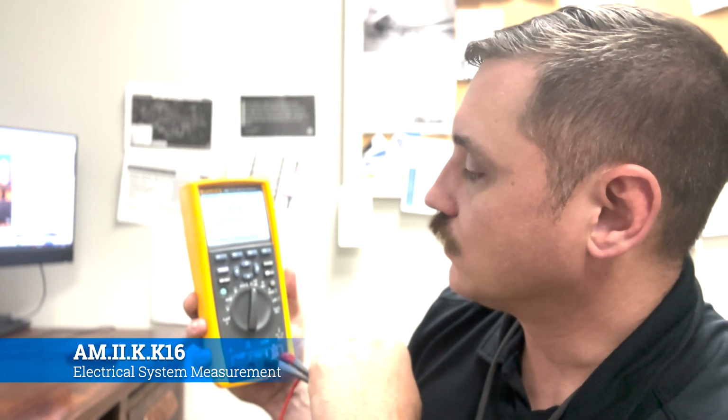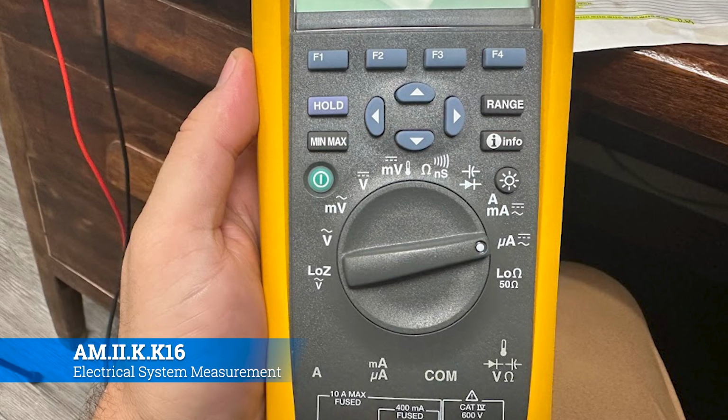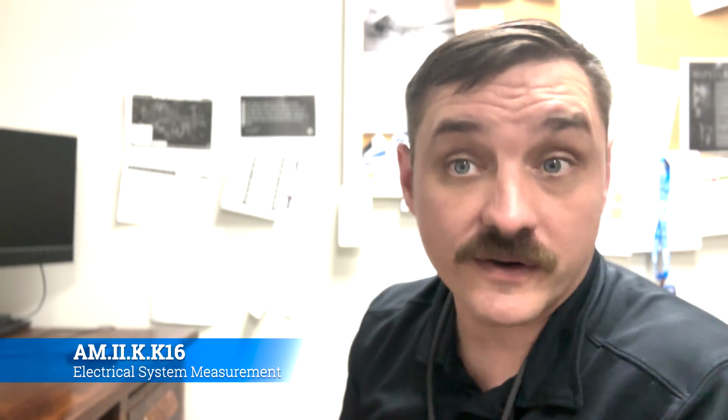Now, when we start doing resistance, we start looking at ohms. This is the setting that we're going to be on. Always have your alarm set up so that you can hear whenever there's continuity. See? Always do that. That'll make your life so much easier because you can hear what's going on. You don't have to see what's going on.